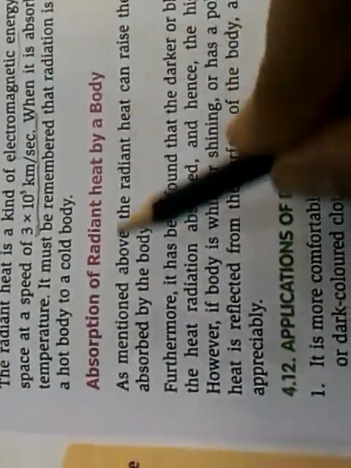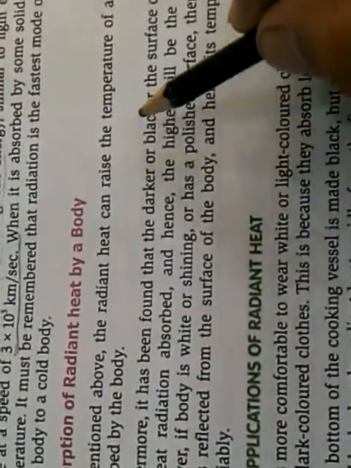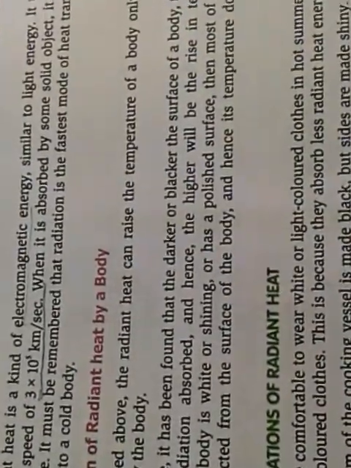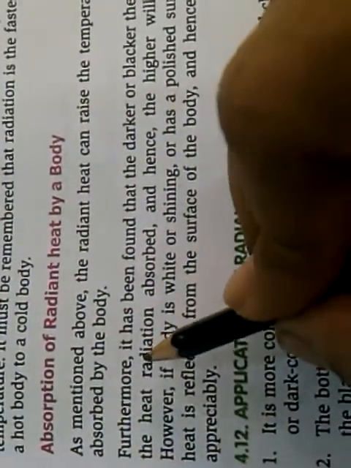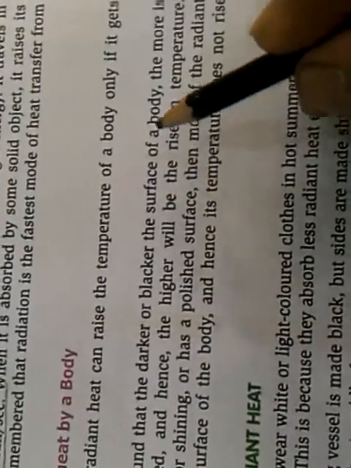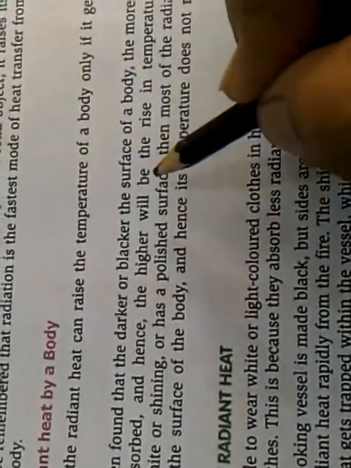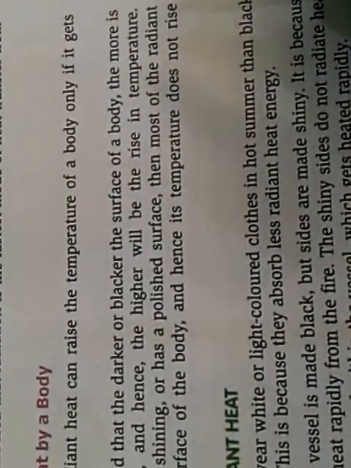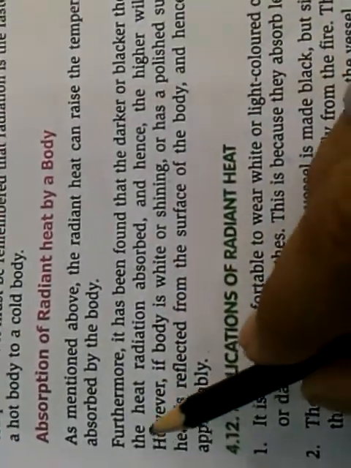Absorption of radiant heat by a body. As mentioned above, the radiant heat can raise the temperature of a body only if it gets absorbed by the body. If anything is not absorbing it, it will not raise the temperature. Furthermore, it has been found that the darker or blacker the surface of the body, the more heat radiation is absorbed, and hence the higher will be the rise in temperature. If you notice, if we are wearing dark color clothes in the summer and walking out, we will feel more heat.